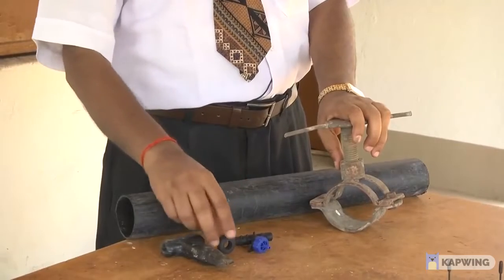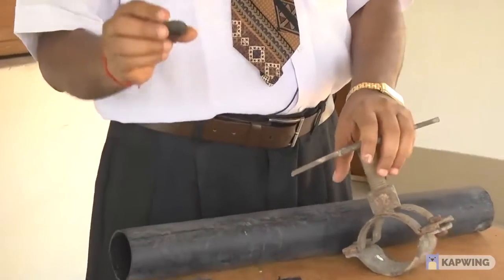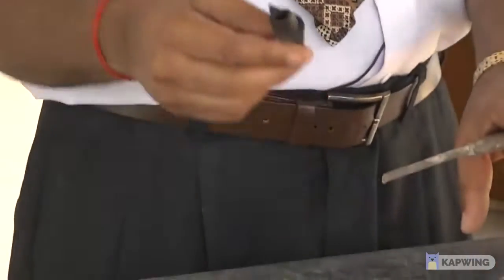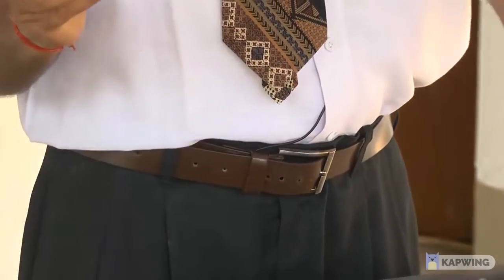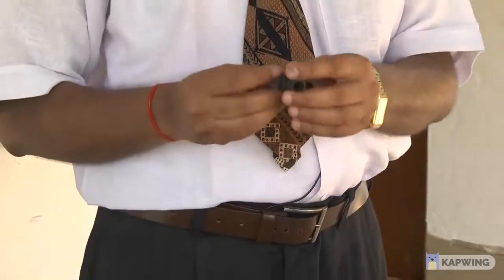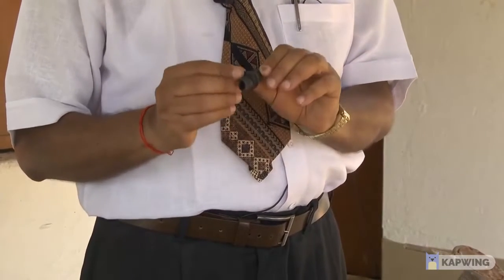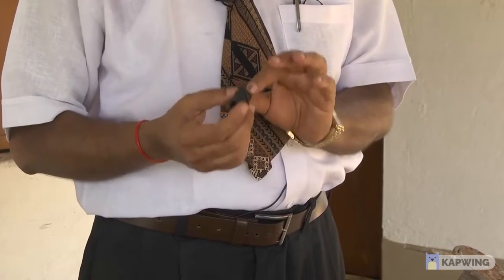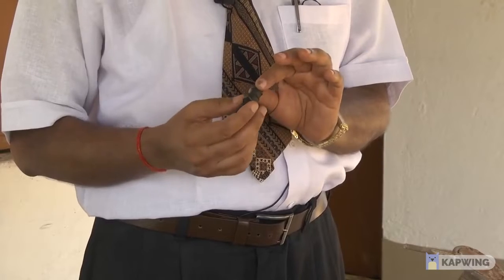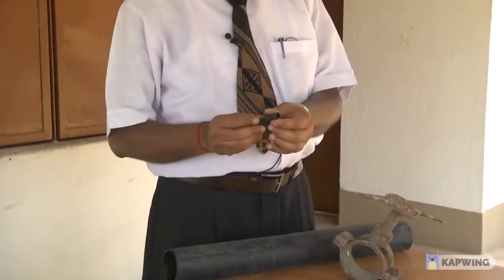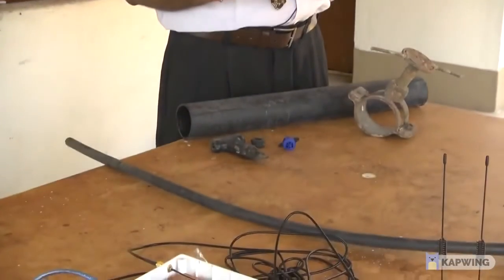In the hole we place a gasket, and then a GTO, which is practically a grommet take off. Grommet take offs come in different sizes. If I want to attach a 16 millimeter pipeline, it will be attached with the grommet take off.